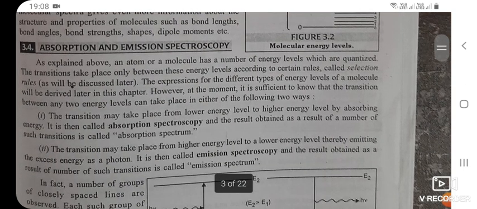Absorption and emission spectroscopy. As explained above, an atom or a molecule has a number of energy levels which are quantized. The transitions take place only between these energy levels according to certain rules called selection rules, as will be discussed later. The expressions for the different types of energy levels of a molecule will be derived later in this chapter.